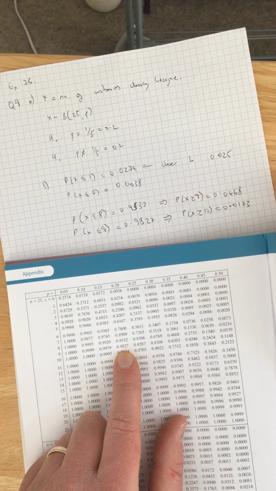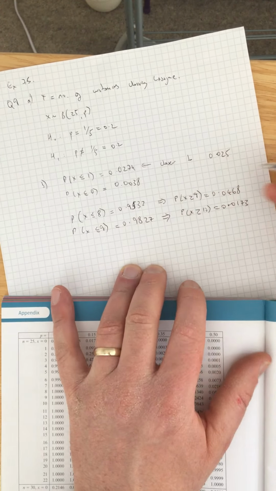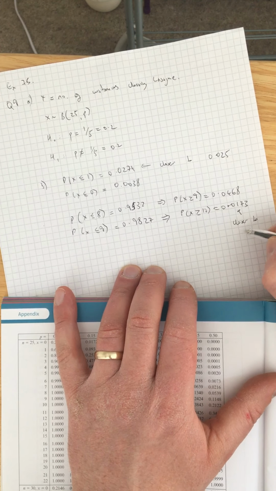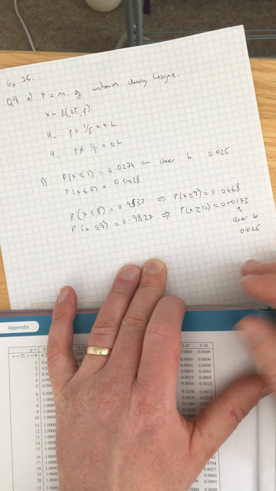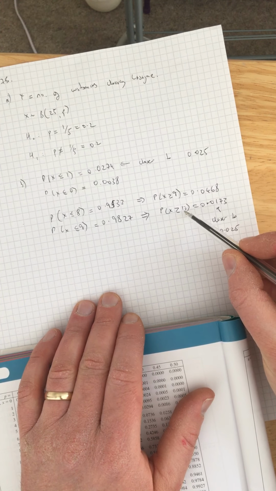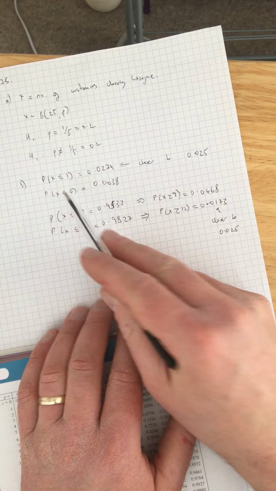Now, if we're asking which one's closer to 2.5%, this one. So this is closer to 0.025. So our critical region then is greater than or equal to 10 and less than or equal to 1.